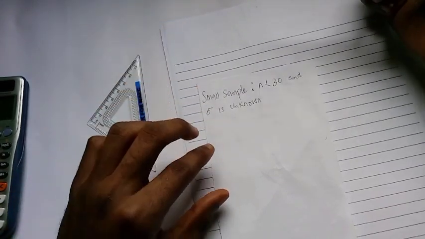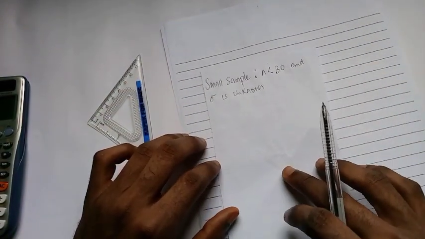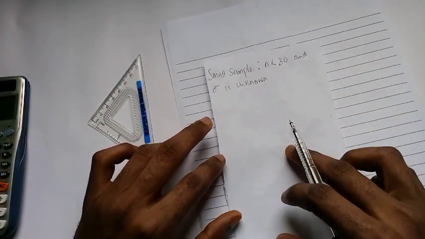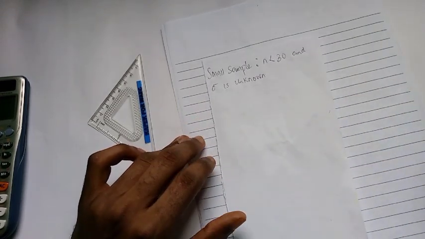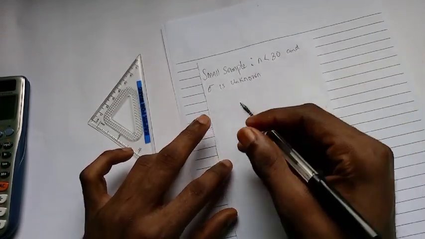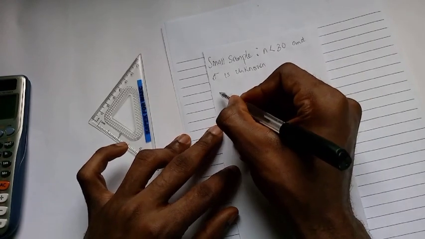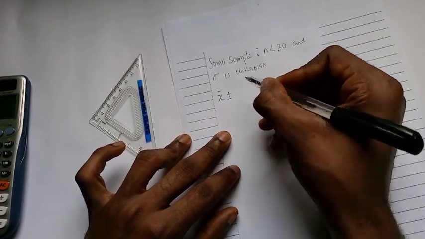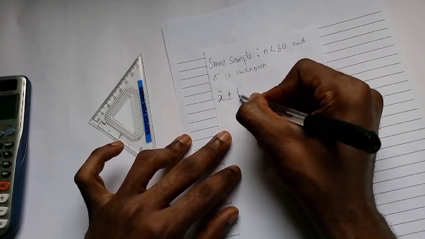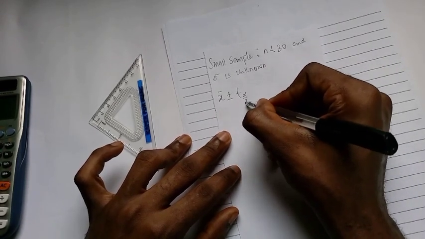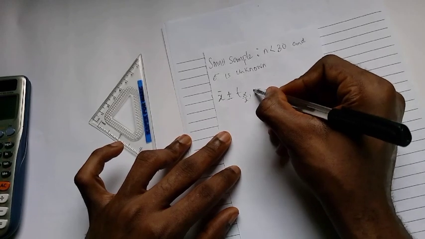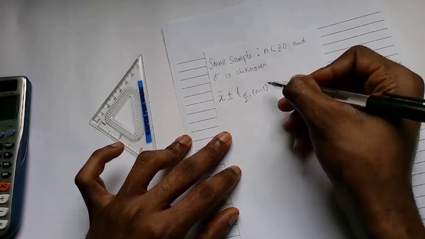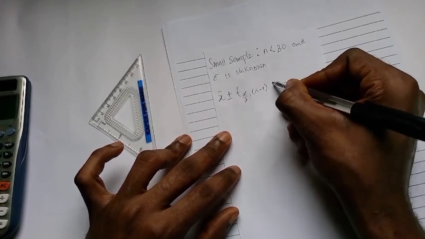When you are asked to solve for the confidence interval of a small sample, the confidence interval is given by bar x plus or minus t alpha over 2 comma n minus 1 times the standard error of x.